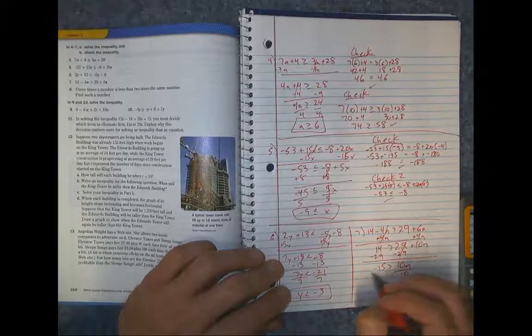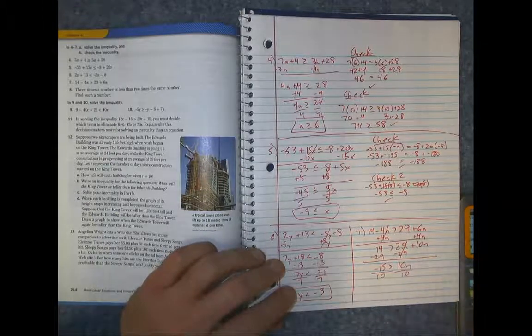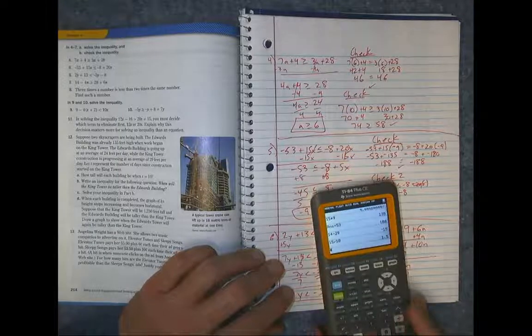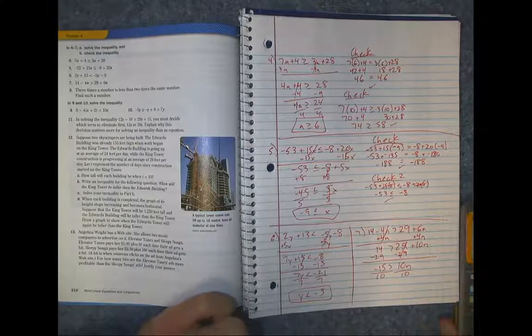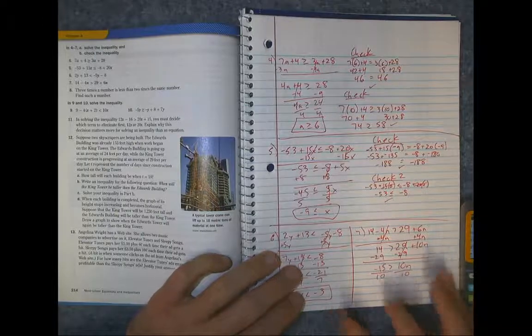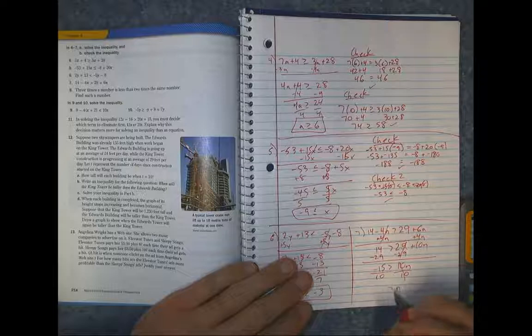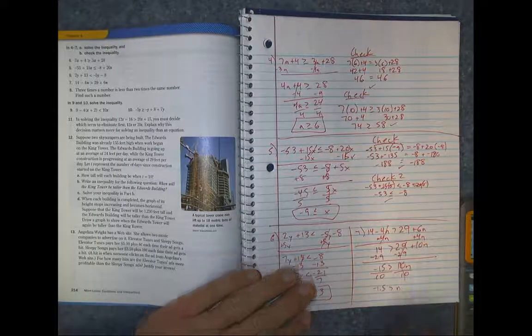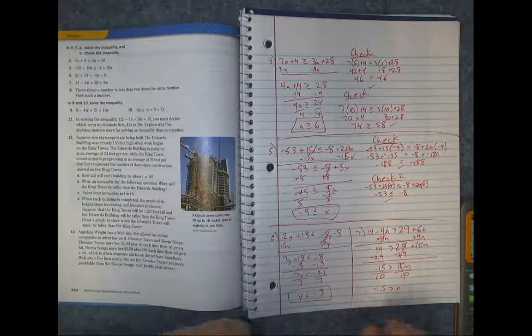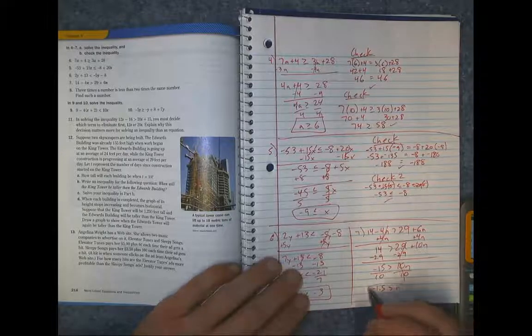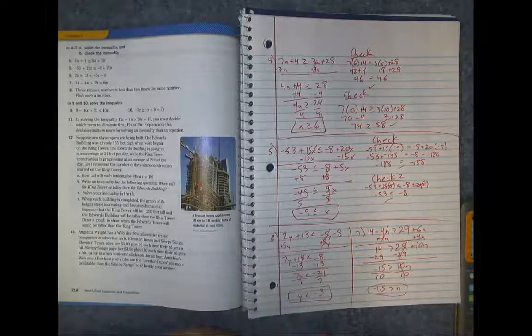Divide by 10. 1.5 is perfectly acceptable. You'll see it is a fraction in the book. They just simplified this to 3/2 by dividing by 5. So either one is fine. No flip. I'm going to do negative 1.5. That's the same thing as negative 3/2. Close towards the n, just like the answer on the key.